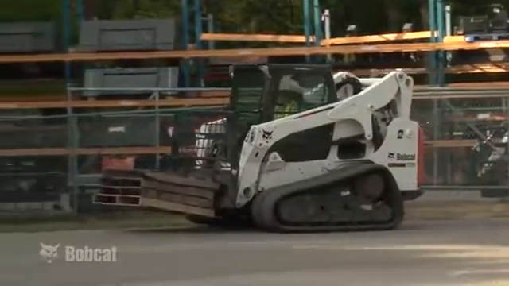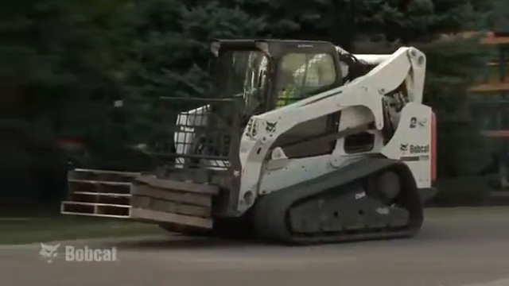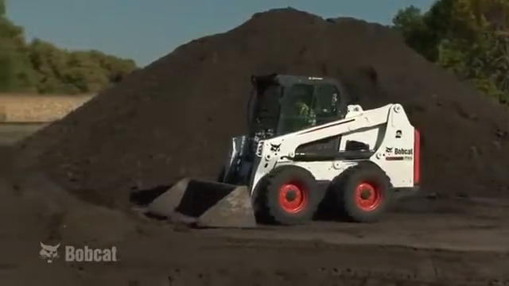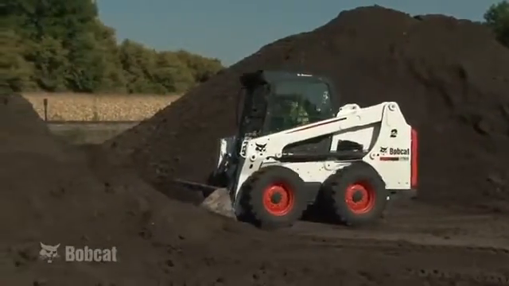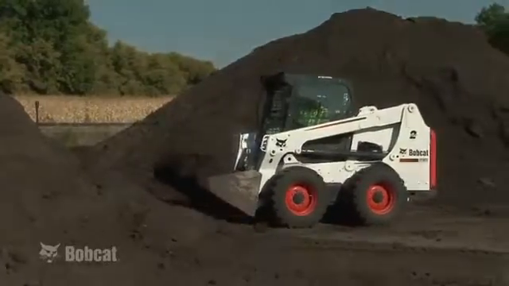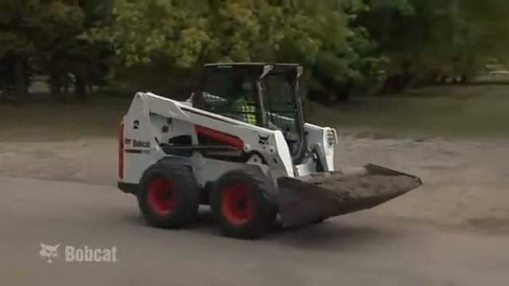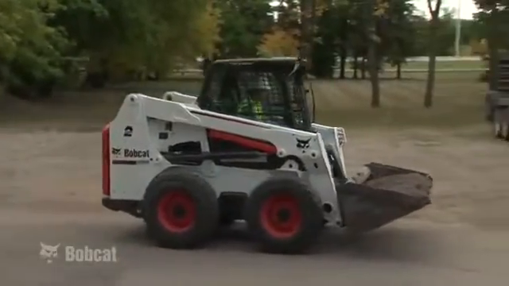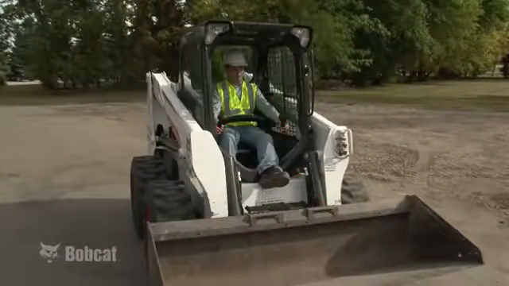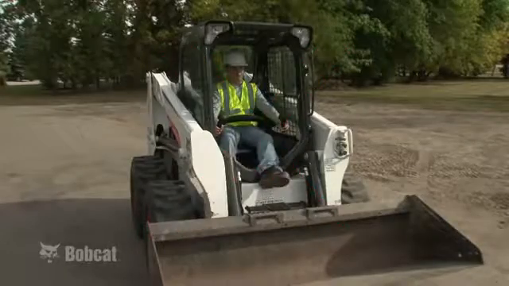Safe handling of loads requires care and good judgment. Here are a few basic guidelines. Never ram a bucket into a material pile. The loader has more power with only minimum movement of the steering controls. Always carry the load as low as possible for the best stability and visibility. Operate the controls smoothly, keeping your hands on the controls and your feet on the foot pedals or foot rests at all times.